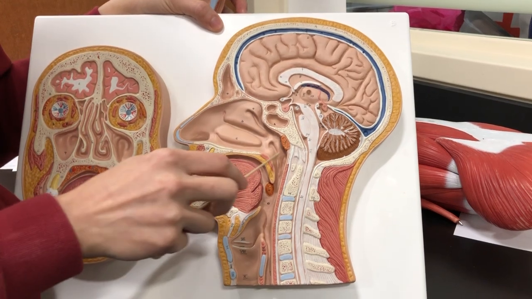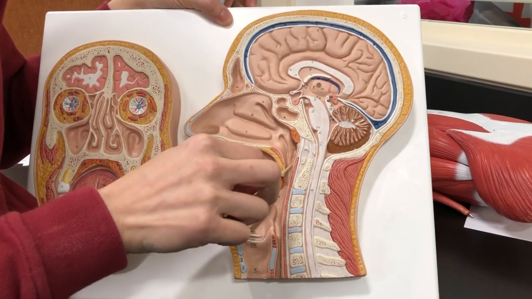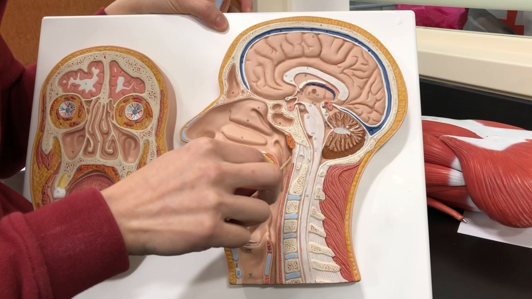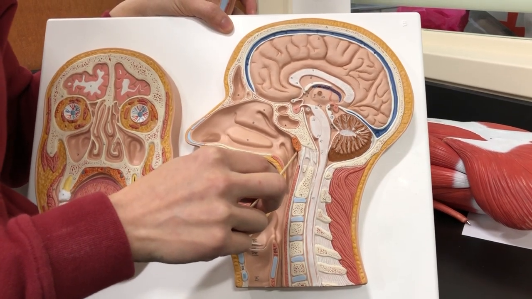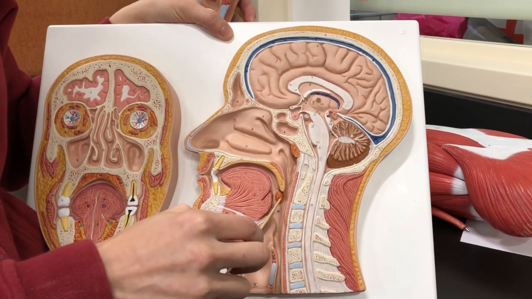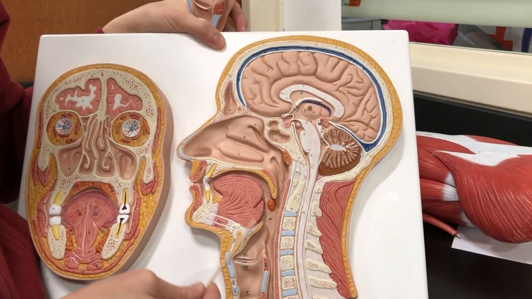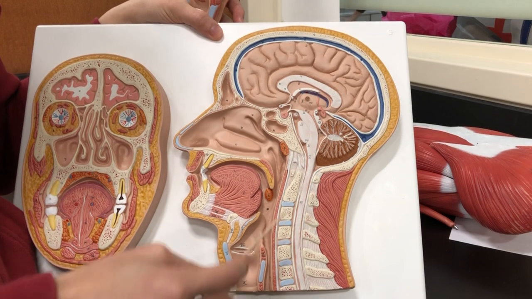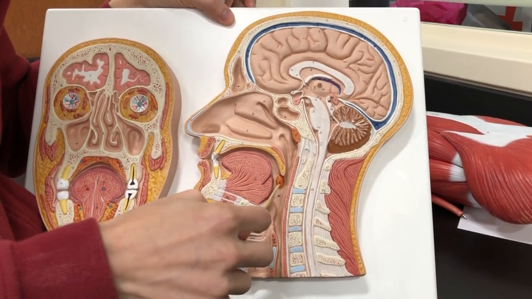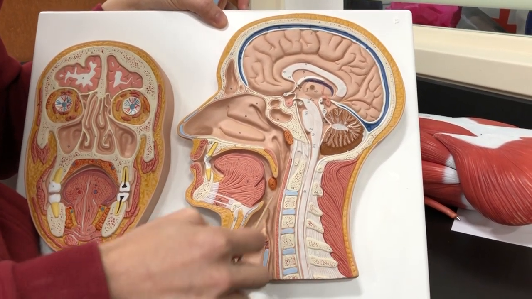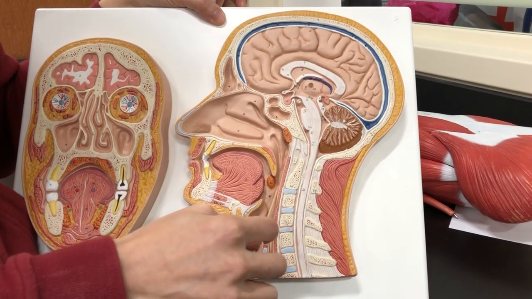So that's why the nasopharynx is going to be lined with respiratory epithelium, or the pseudostratified columnar epithelium, whereas the oropharynx and laryngopharynx are going to be lined with the stratified squamous epithelium, which allows it to withstand the abrasive forces from the food.